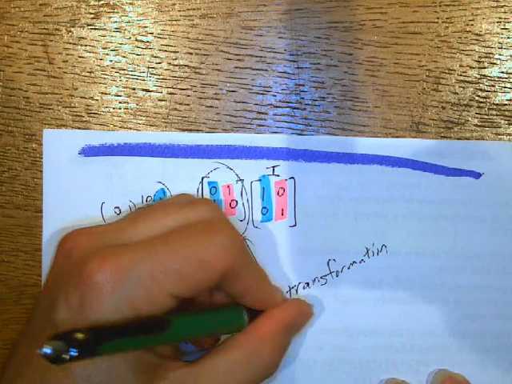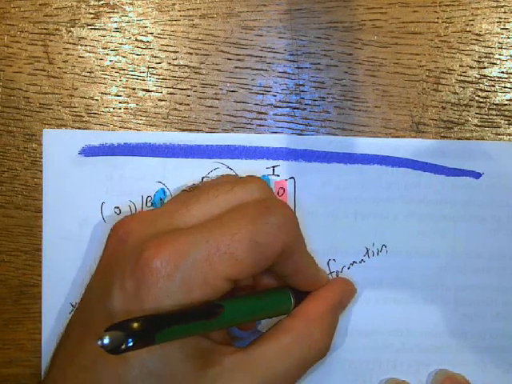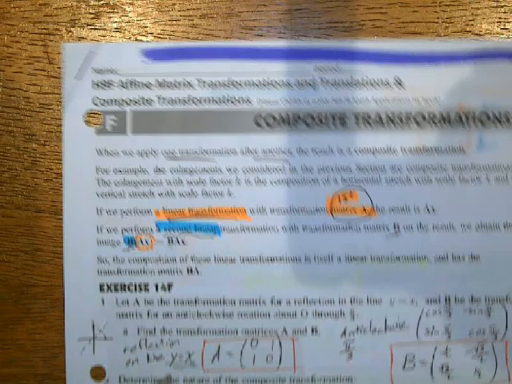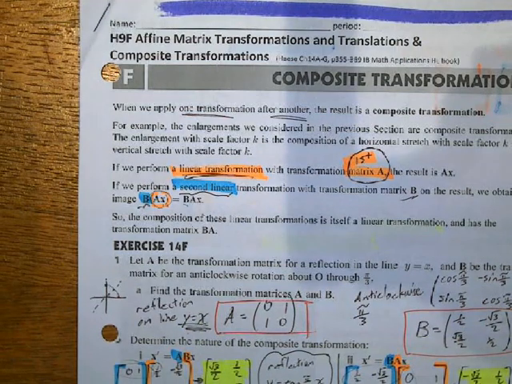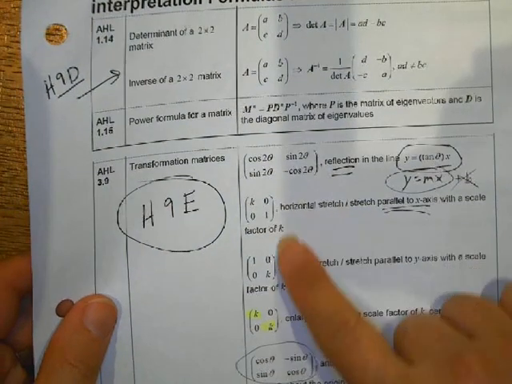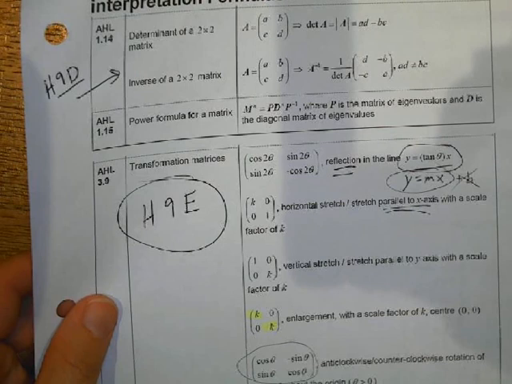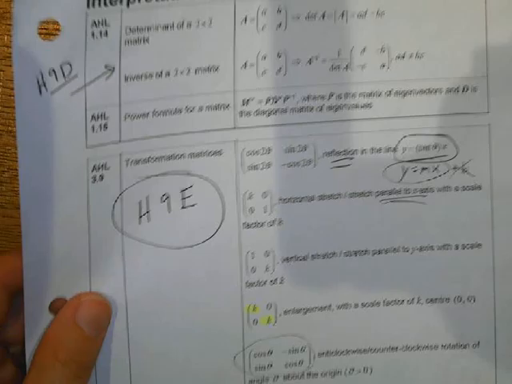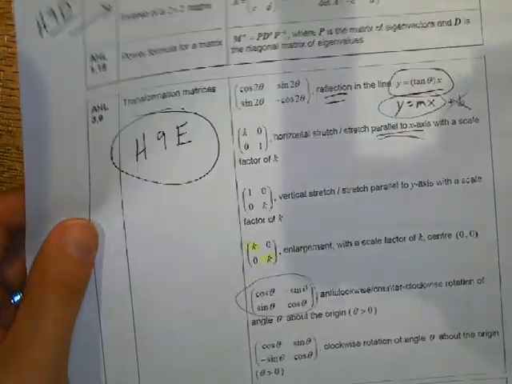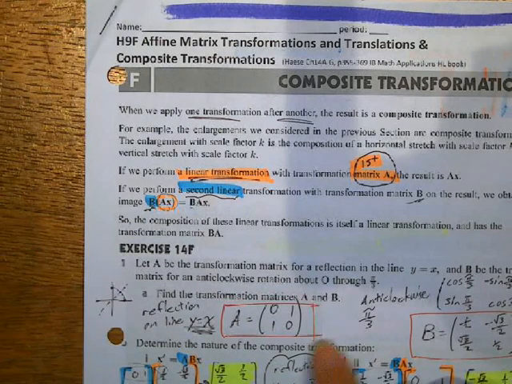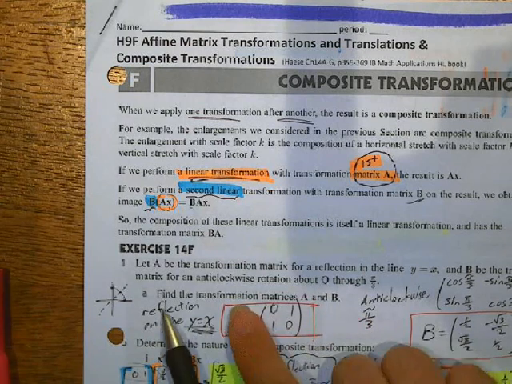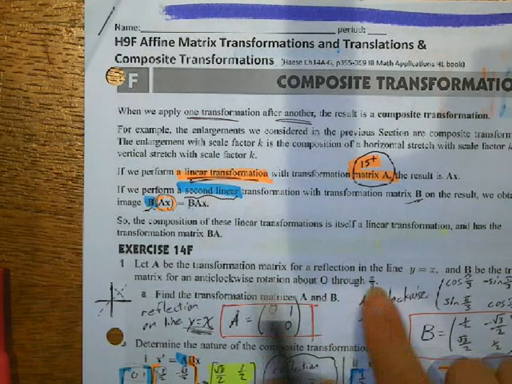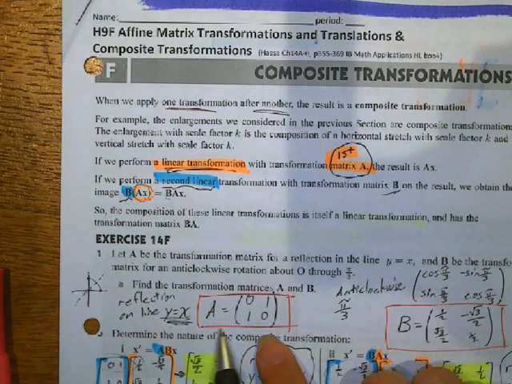This is the matrix for the reflection on y equals x. Most of our transformation matrices are on our formula sheet, but that one in particular is not on here. So I wanted to show you how easy it was to actually figure out what the transformation would be. Matrix A is a reflection on y equals x, so here's matrix A.